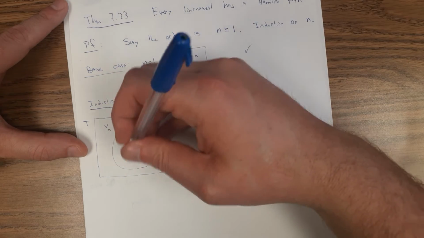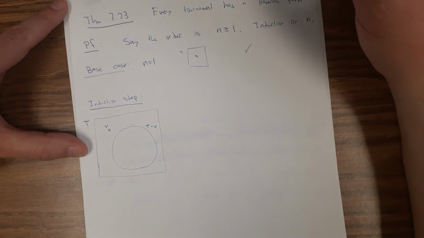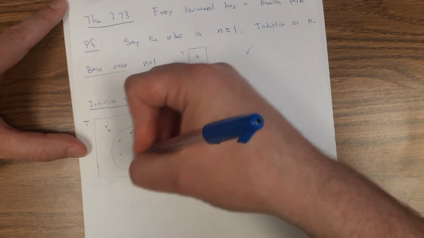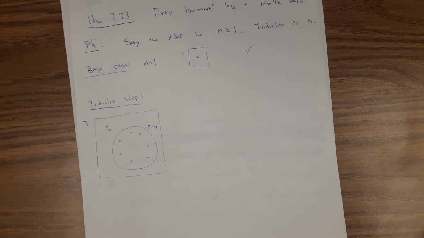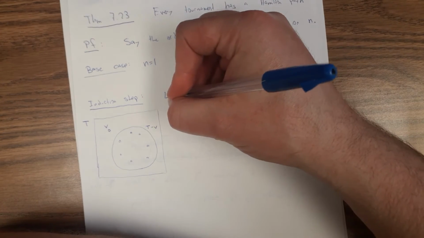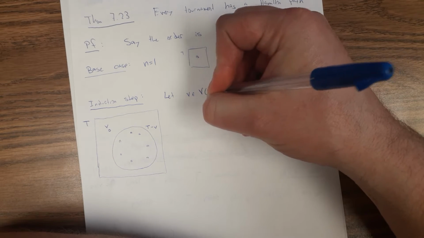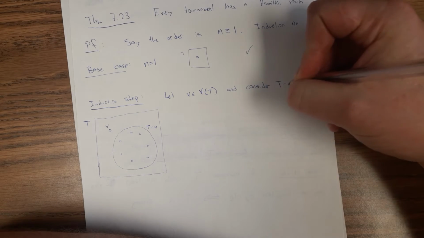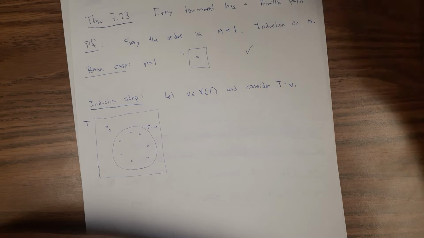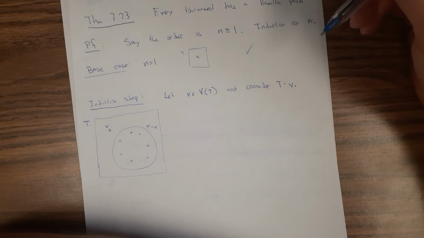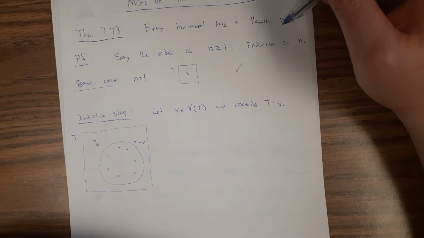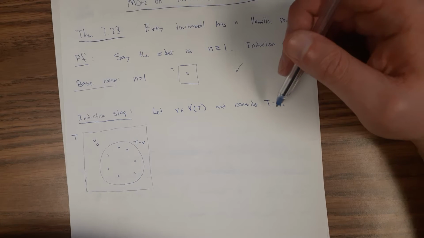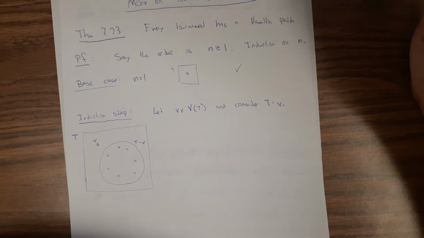Inside this bubble, I'm going to draw the digraph T minus V, which just means it has all the vertices except for V, and it has all the edges as long as they don't touch V. So let me actually write something as I go. What do we know about T minus V? Well, we're doing a proof by induction, and we're showing that every tournament has a Hamilton path. So we know that T minus V, since it's a smaller tournament with fewer vertices, should have a Hamilton path.